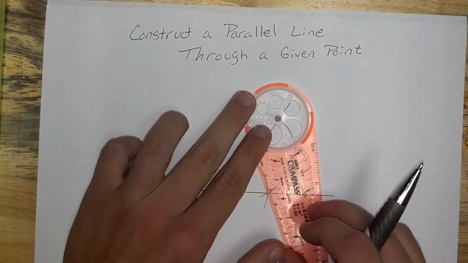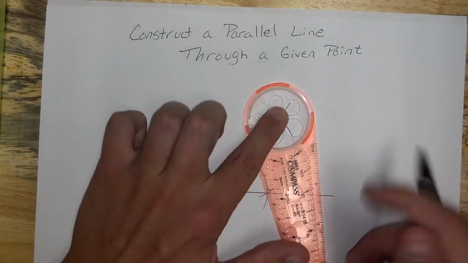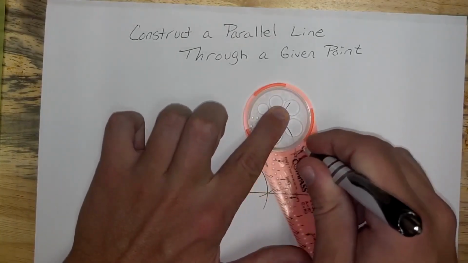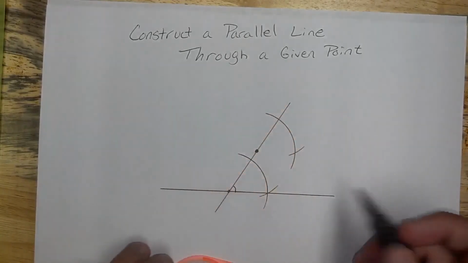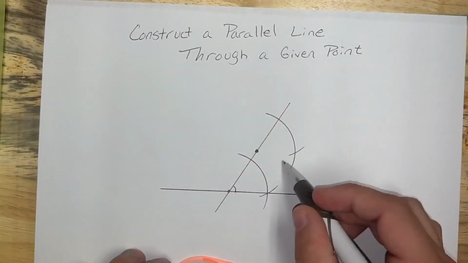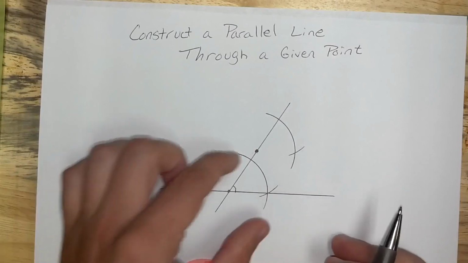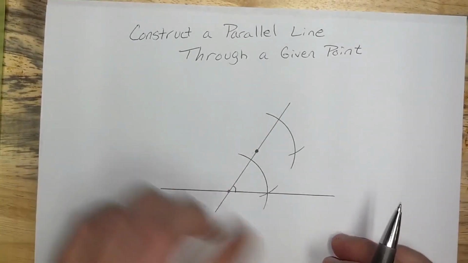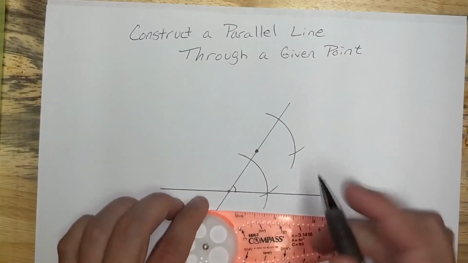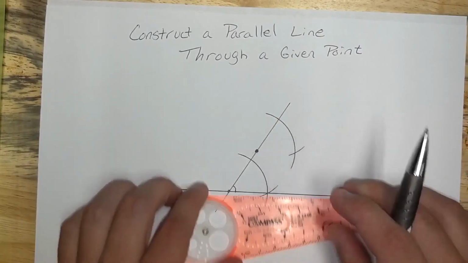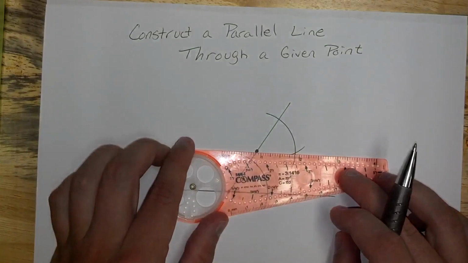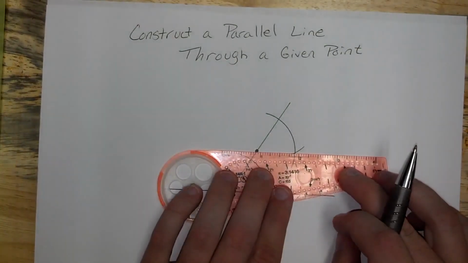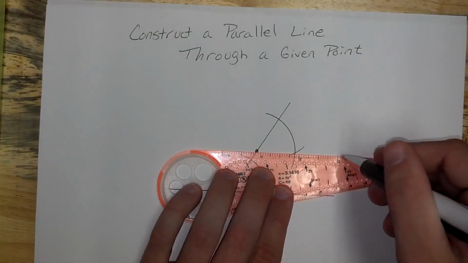I'm going to come up here, do the same thing. And I've created two tiny little arcs here that copy that angle. You guys think back to your copy angle construction. That's all that we've done. Now that we have a crisscross here in our original dot, go ahead and connect the lines. Make sure that you do it correctly.